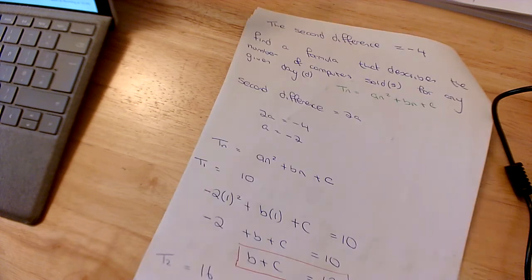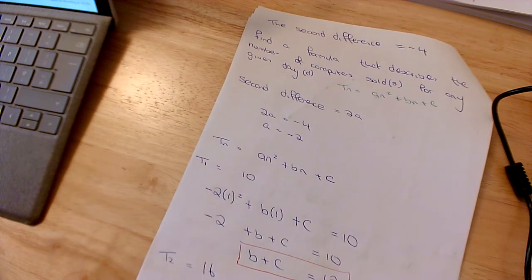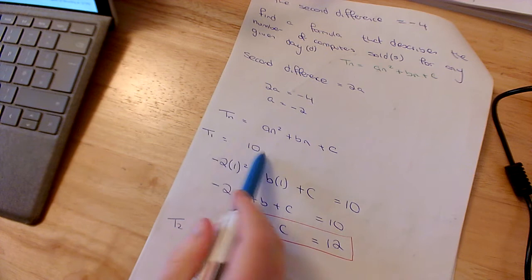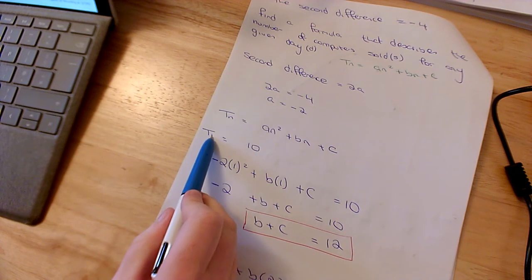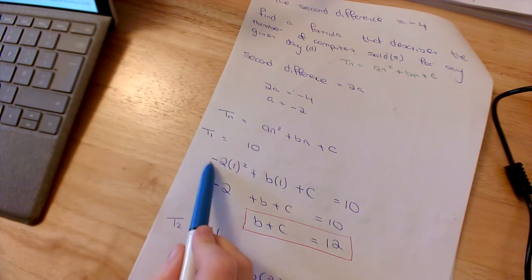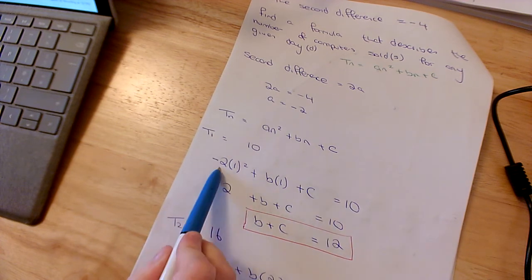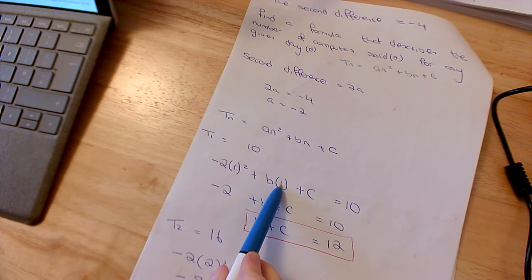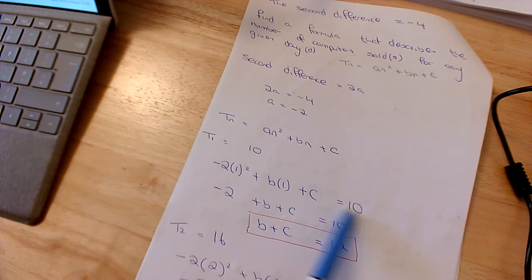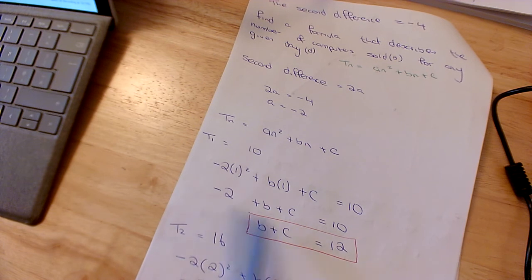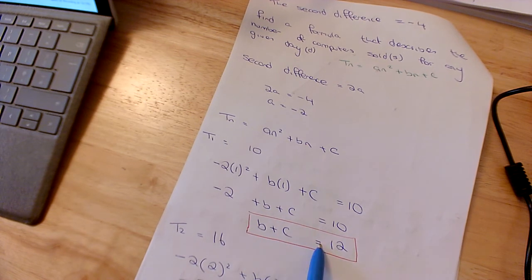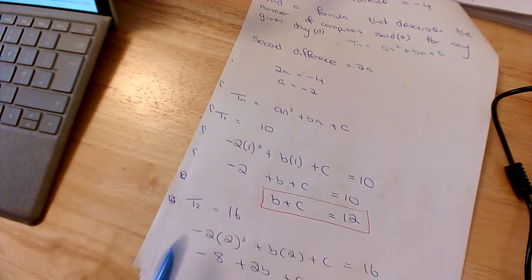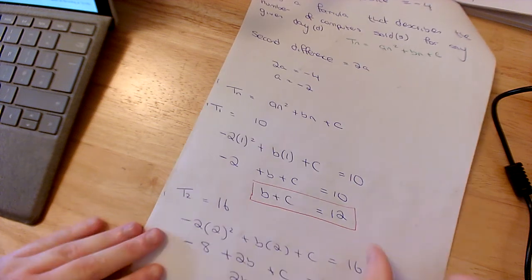My first term, T1, was equal to 10, so term 1 is equal to 10. Now wherever I see an n, I put in 1. So I go minus 2, because we know a is minus 2, bracket 1 to be squared, plus b, bracket 1, plus c is equal to 10. So I have minus 2 plus b plus c is equal to 10. So I have b plus c is equal to 12, because when I bring over my minus 2, it becomes plus 2. Then I have term 2 is equal to 16.